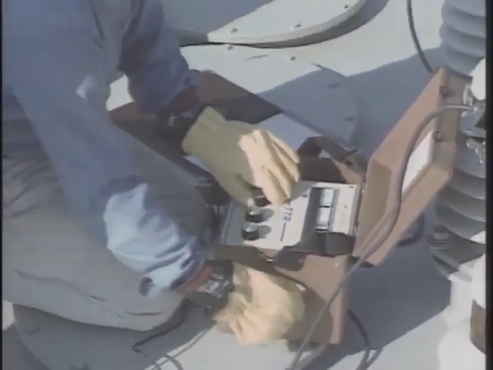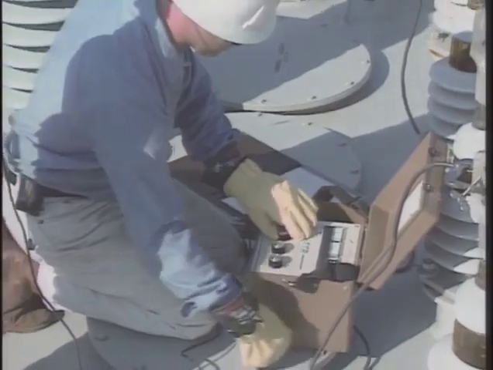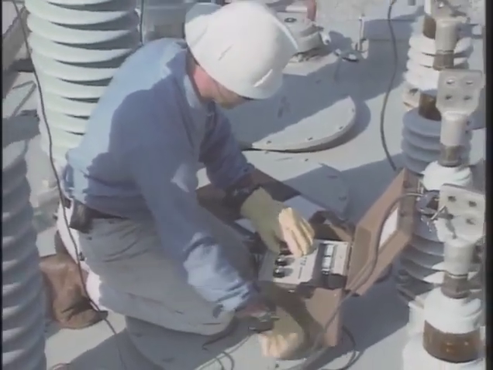In this program, we're going to look at the purpose of turns ratio testing, the equipment used, how the test is performed, and what the results tell you.